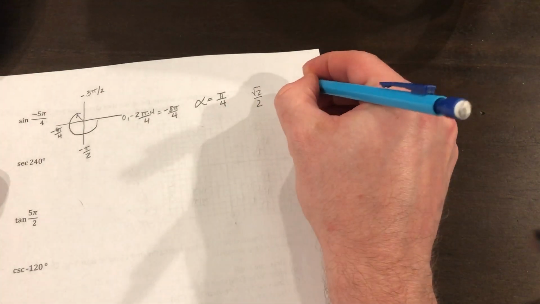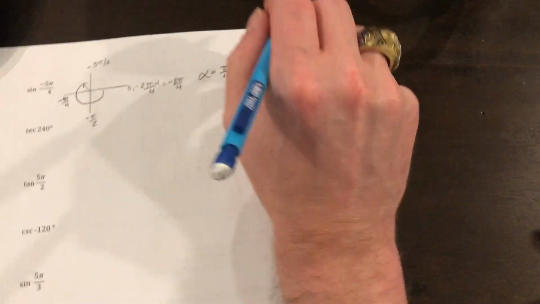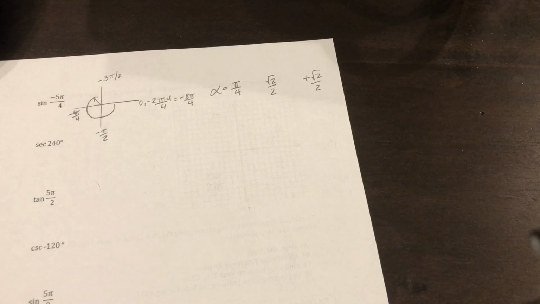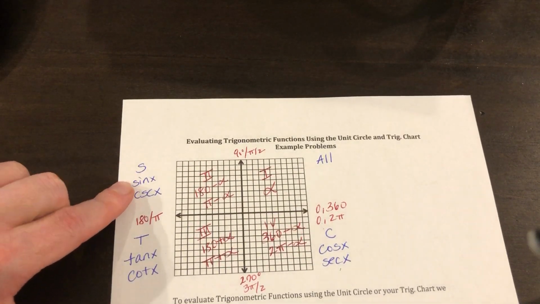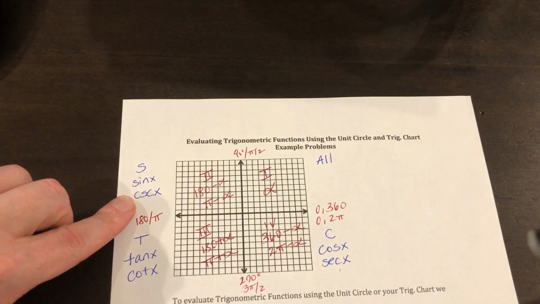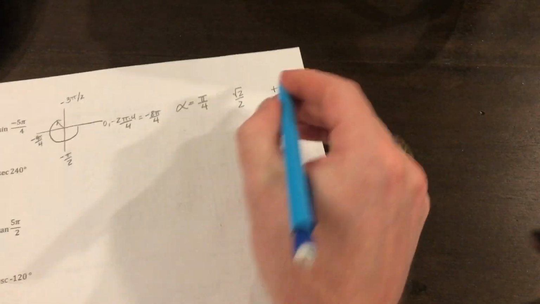And it should be positive. Oops, sorry, wrong paper. So it's positive because anything in quadrant 2 dealing with sine or cosecant is positive in quadrant 2. Okay, so it's positive.